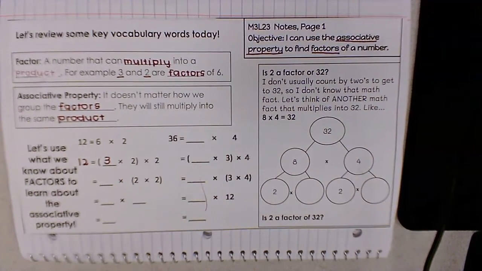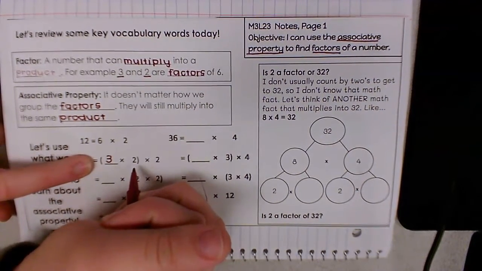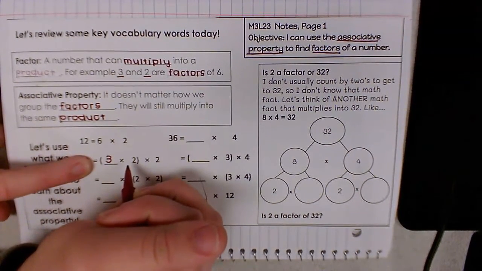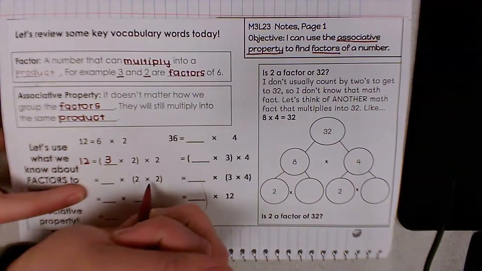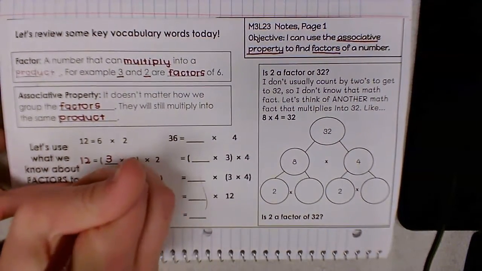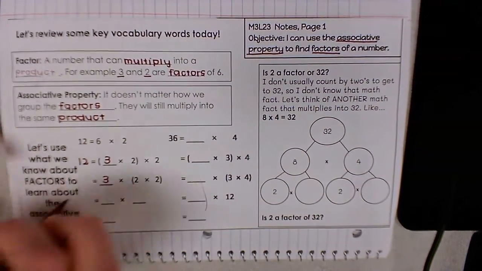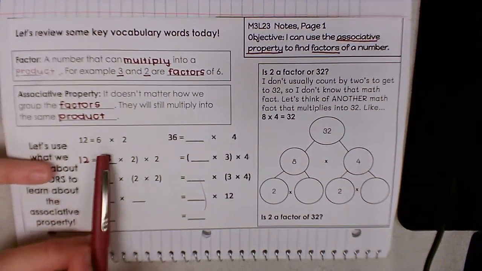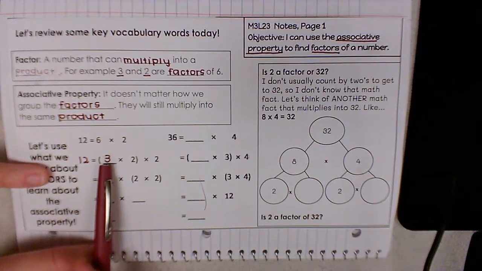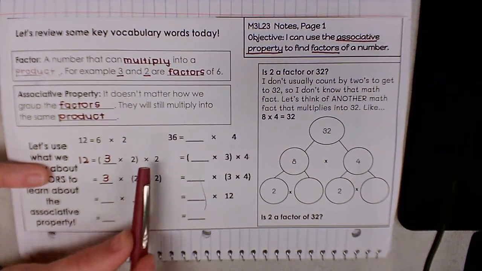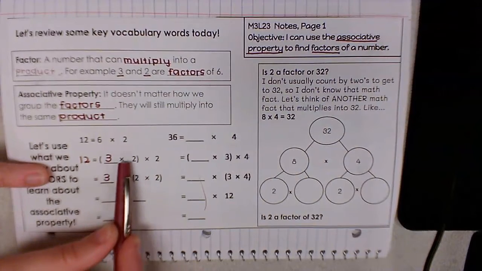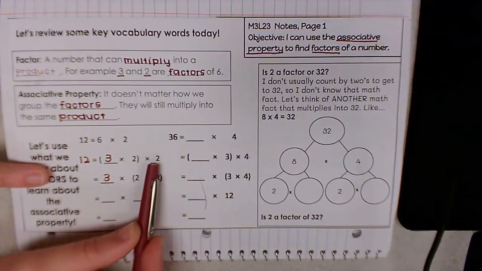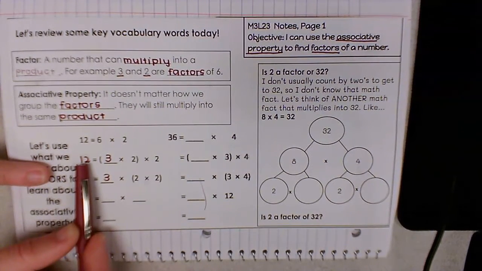So let's group our factors differently. What if instead of having the parentheses around 3 times 2, the parentheses went around 2 times 2, and the 3 was left on its own? Would we still get the answer 12? I know as a mathematician that I do whatever is in the parentheses first. So over here, I was solving 6 times 2 because I solved 3 times 2 first and then multiplied that by 2 to get 12.